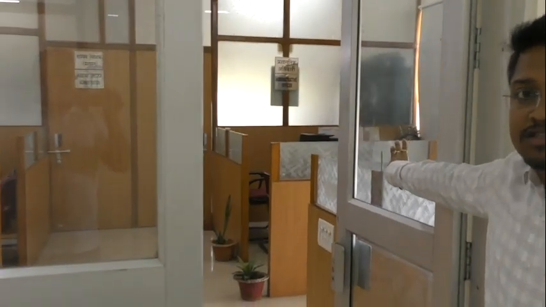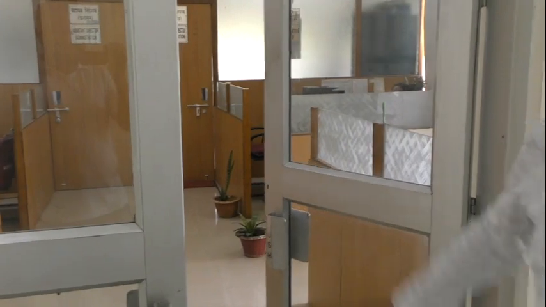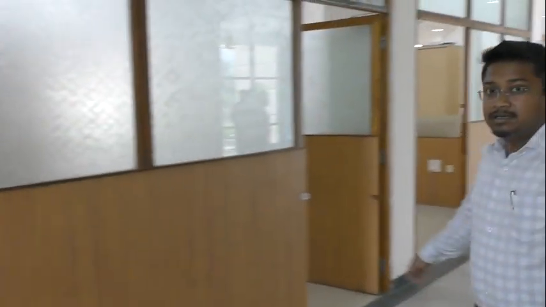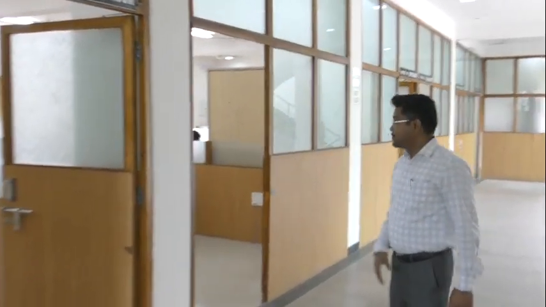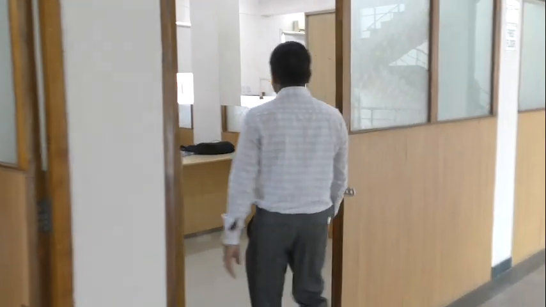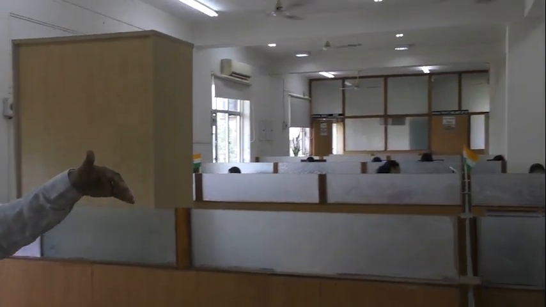This is the section for some officials of admin as well as the finance section. This is our housekeeping area, washroom area. These are our office rooms and cabins. This is an arrangement for seating for our officials from all the sections.